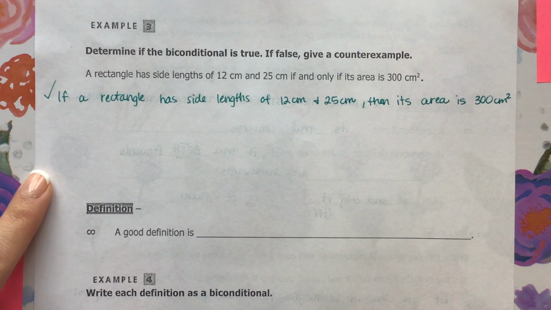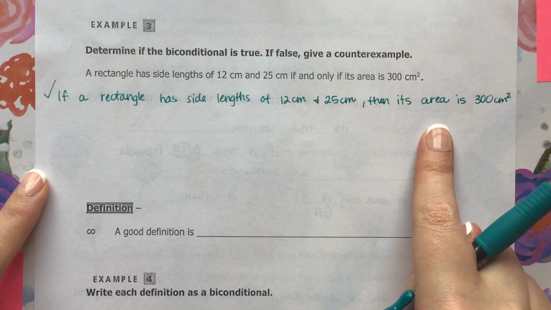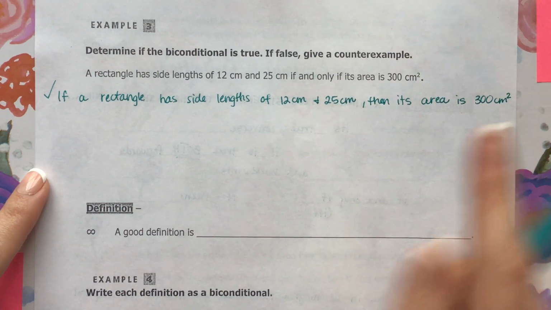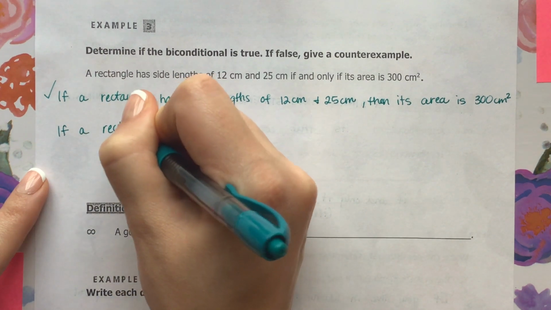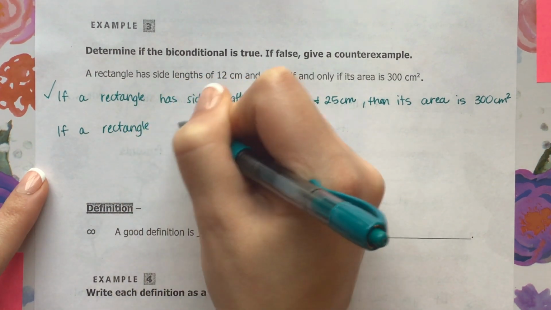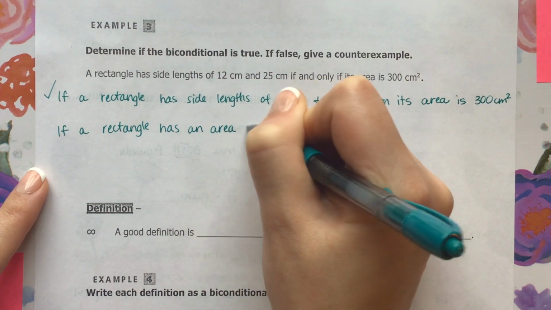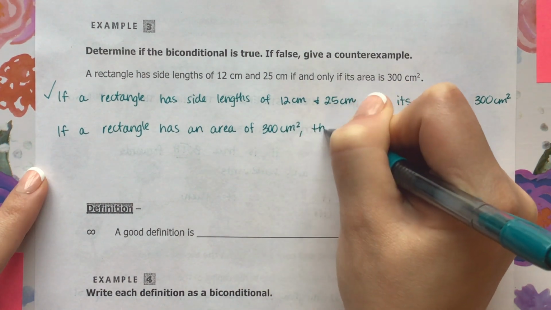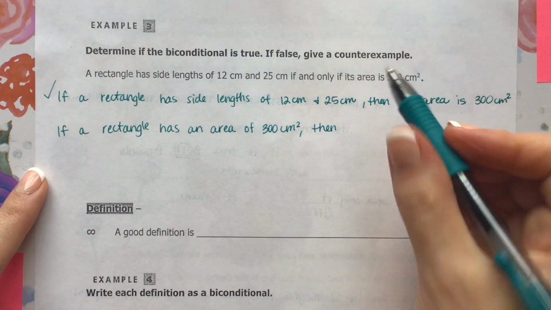The next one that we're going to do is the converse of this statement that we just wrote. So it's going to say, if a rectangle has an area of 300 centimeters squared, then it has side lengths of 12 centimeters and 25 centimeters.